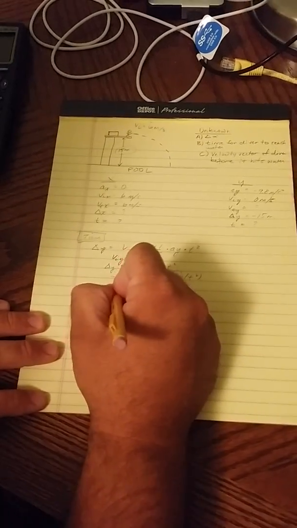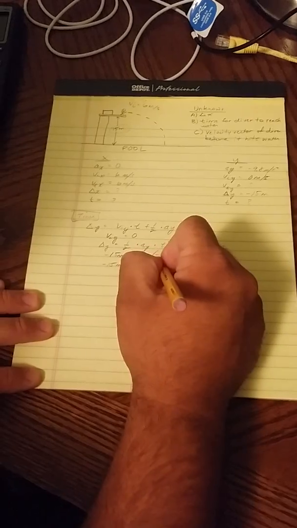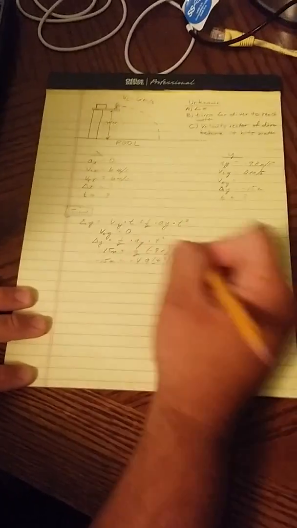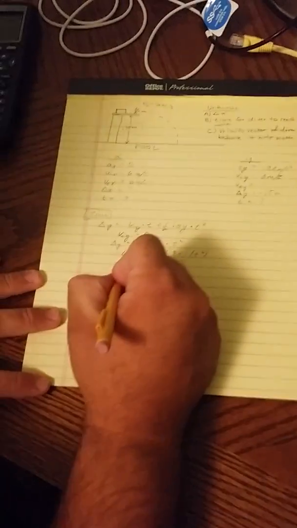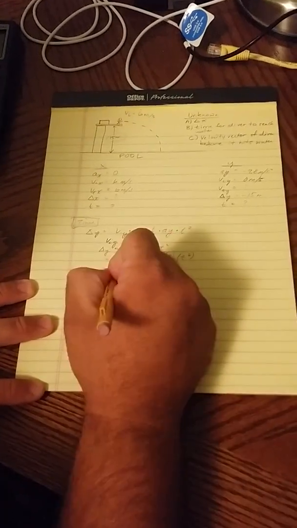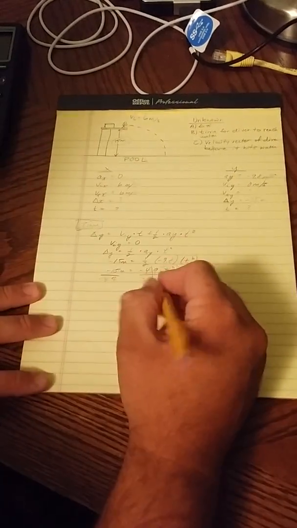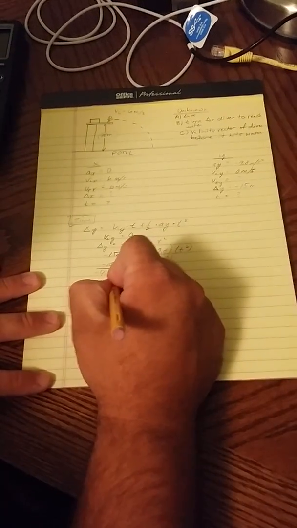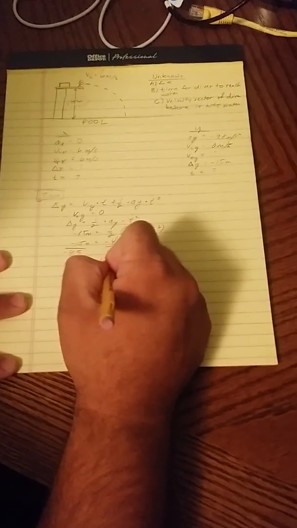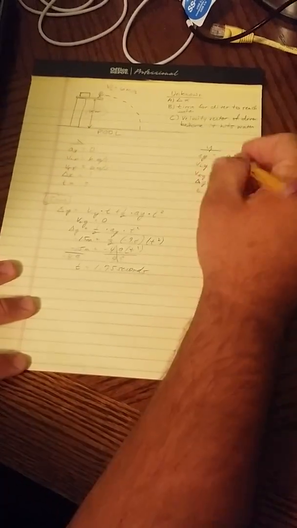So we can change it to negative 15 meters equals negative 4.9 times t squared. Alright, and we get t equals 1.75 seconds.